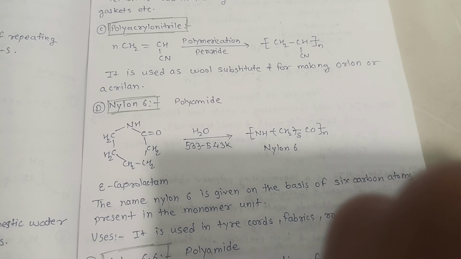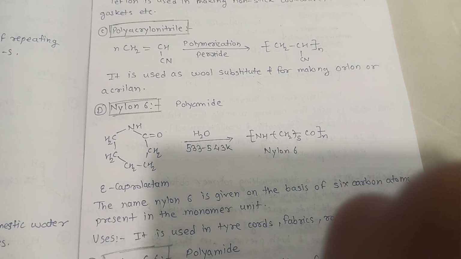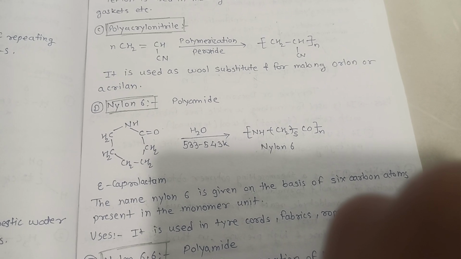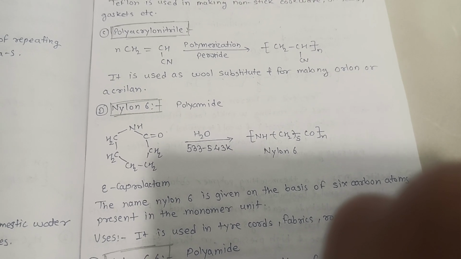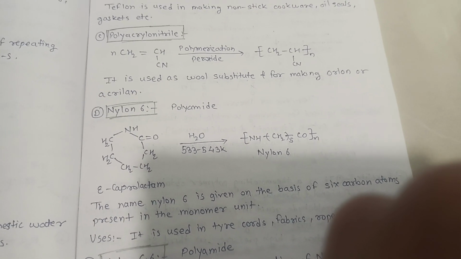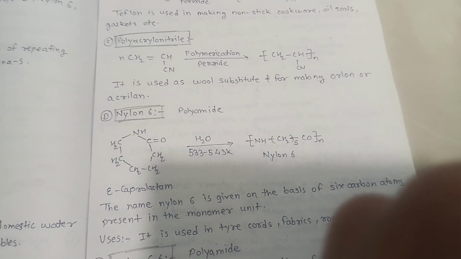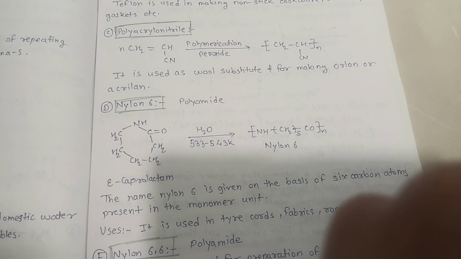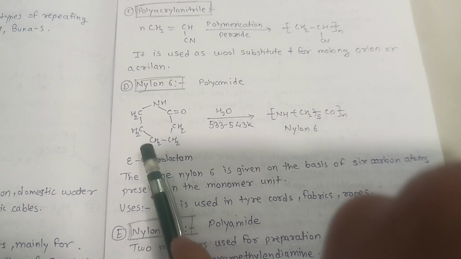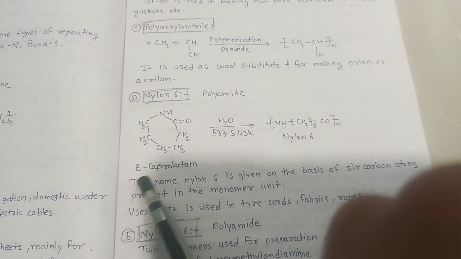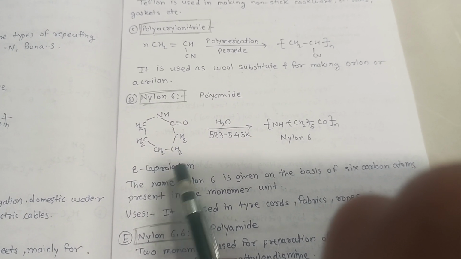Next polymer is nylon 6. It is having a functional group of amide, and when many amides combine, polyamide is formed. So nylon 6 is a polyamide. So this is the monomer of nylon 6. It is called epsilon caprolactam.